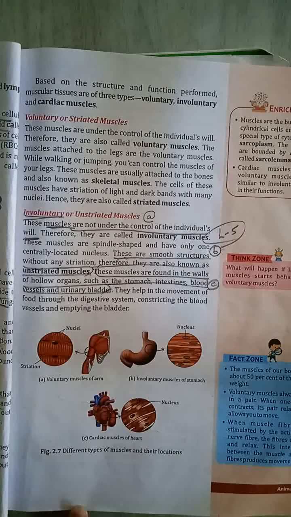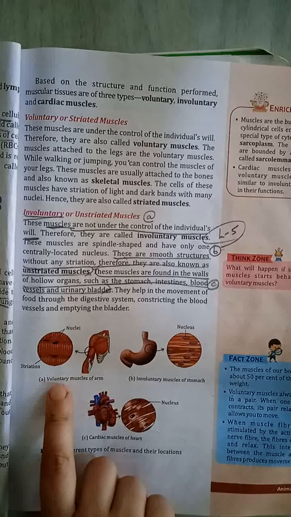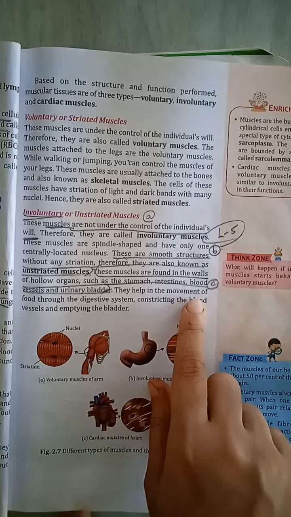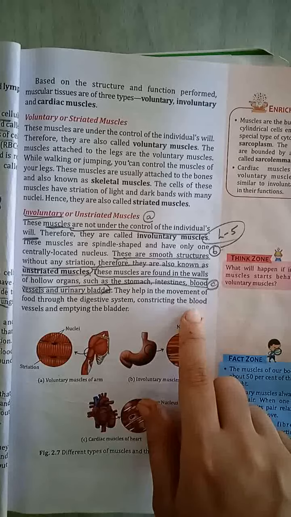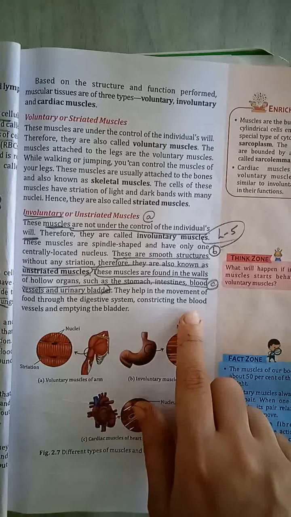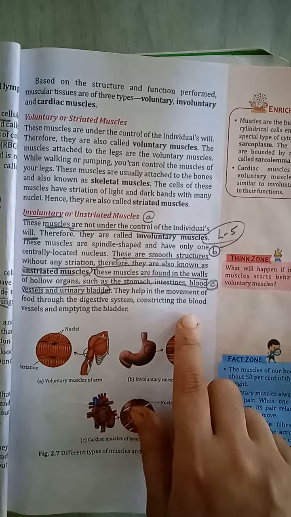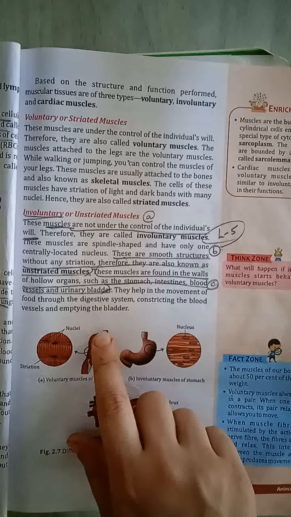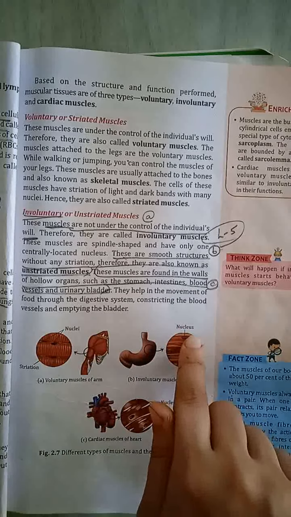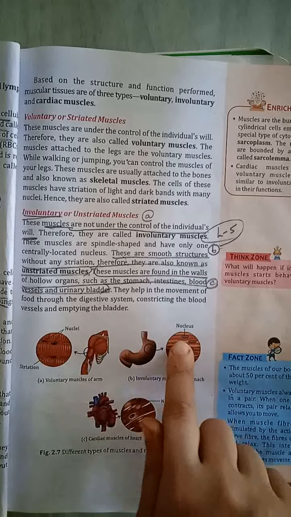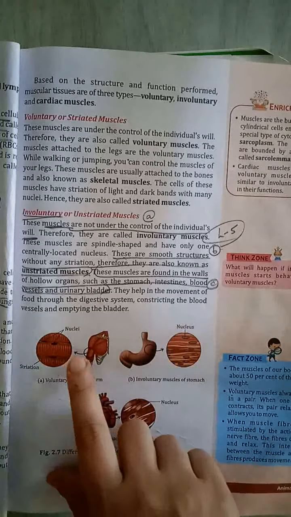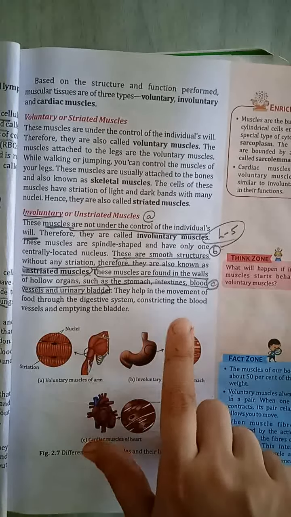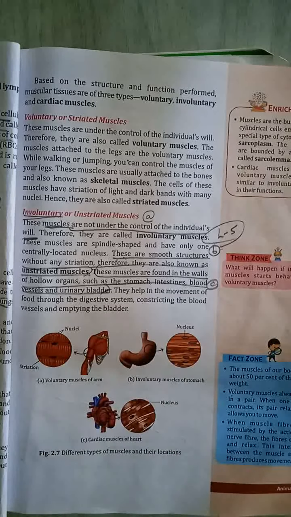Then where are they found? Voluntary muscles are found in our legs and hands. But these muscles are found in the walls of hollow organs which we cannot move, like stomach, intestines, blood vessels, urinary bladder. Are they under our control? No. In all these organs the muscles are unstriated and involuntary. What is the work of this? They help in the movement of food through the digestive system, constricting the blood vessels and emptying the bladder. So these muscles help in these activities.